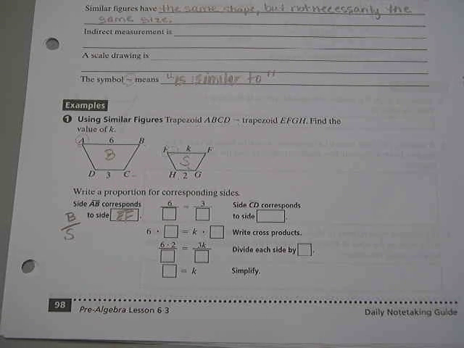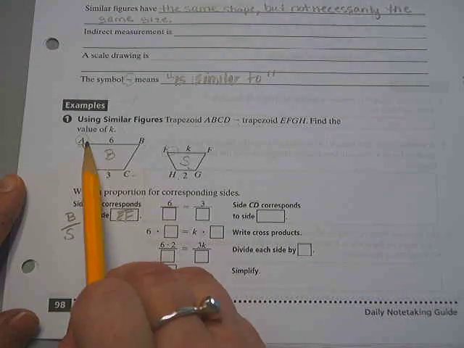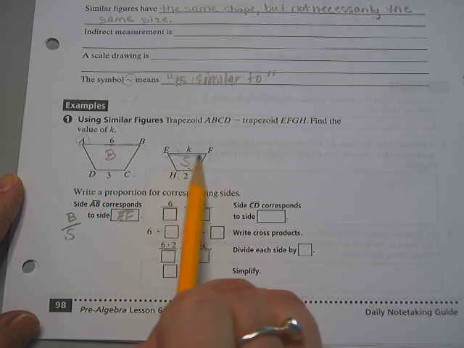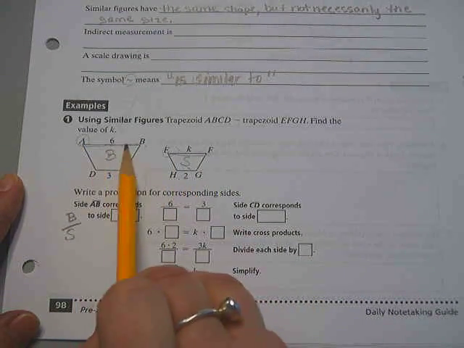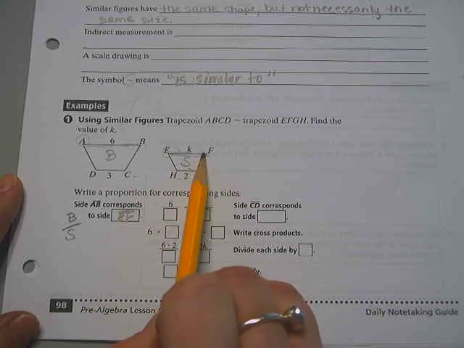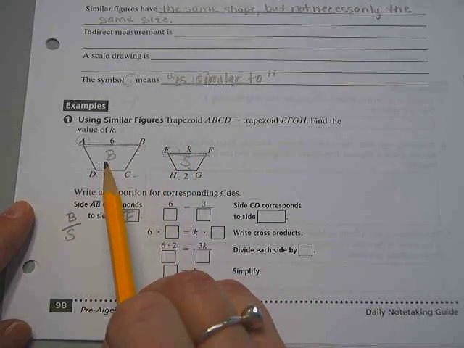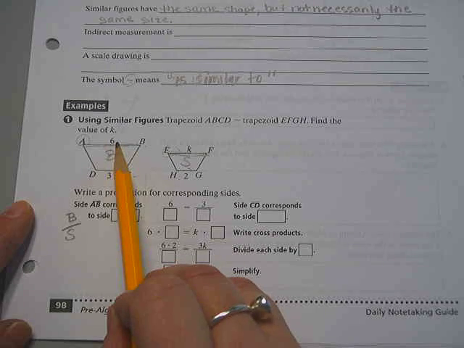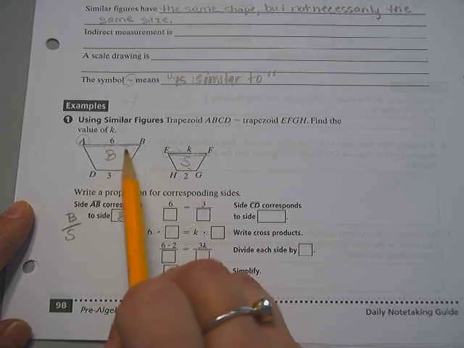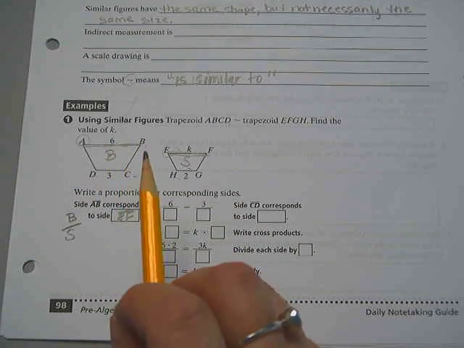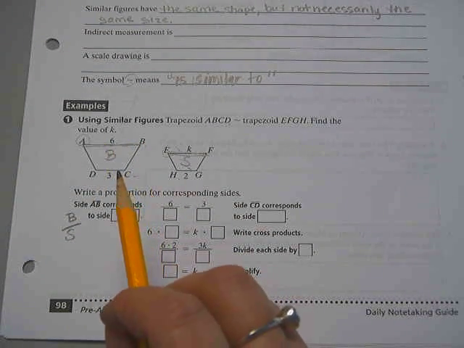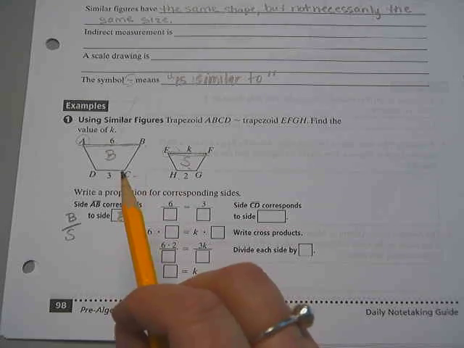EF, thank you. And don't forget to write your little bar on top saying that it's a line segment. You just ran your pencil across AB, why don't you run it across EF so you can see AB, EF. So those are corresponding sides in the trapezoid. If you put the big one in your shrinking machine, it would match up that side. Yep.